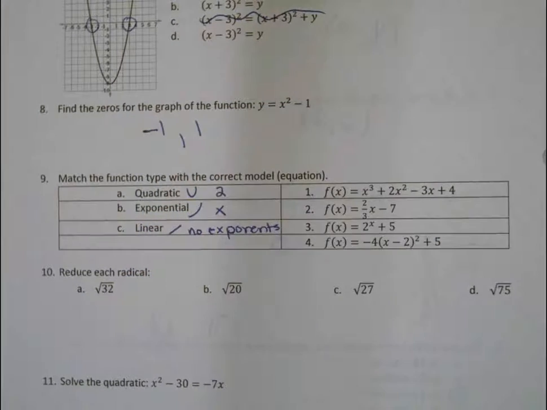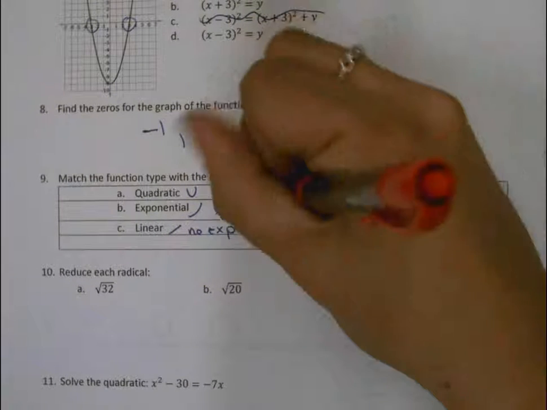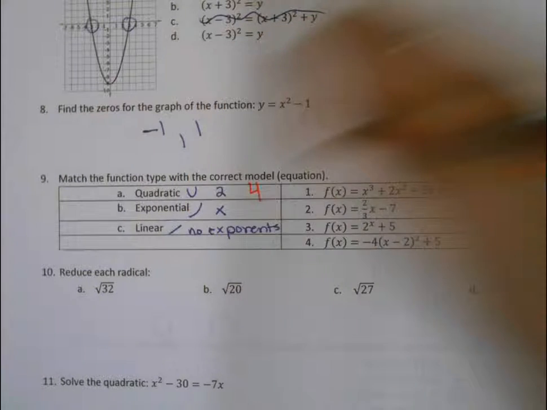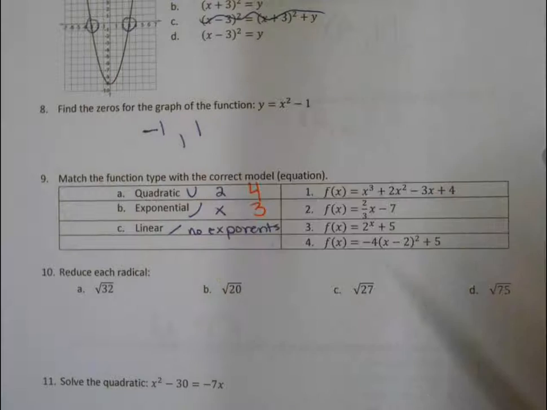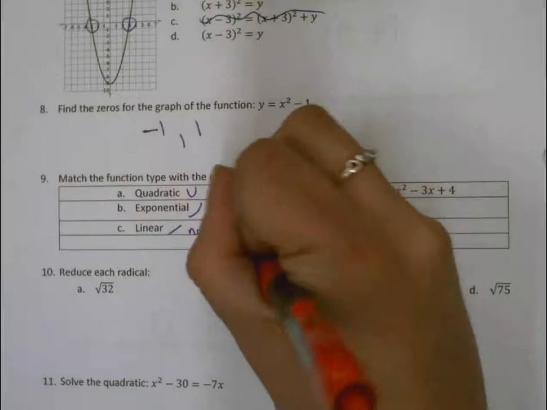So if I look, the quadratic equation is the one with the 2. So A is 4. Exponential is the one with an x exponent. That's number 3. And linear is the one without any exponents, so that would be number 2.